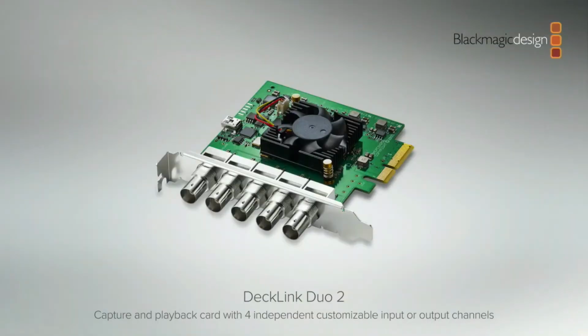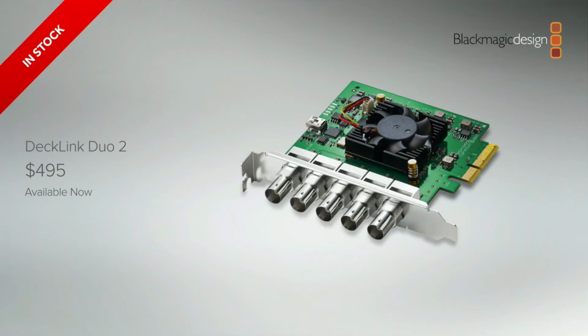OEMs use this. The great thing about the card is you can customize. You can have 1 capture channel, 3 playback, 4 playback, 4 capture, whatever you want to do. OEMs like that. They've got 1 SKU they can use to build any kind of system. So it's quite a useful product for the OEMs. And that is $495 and it's available today in stock.